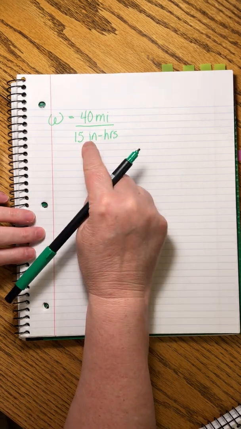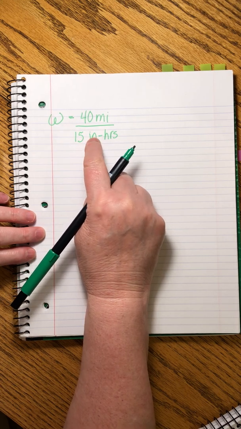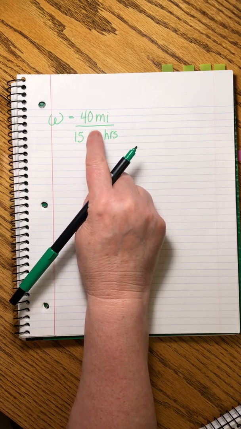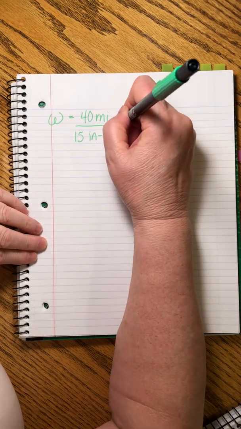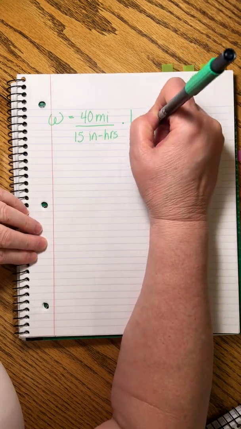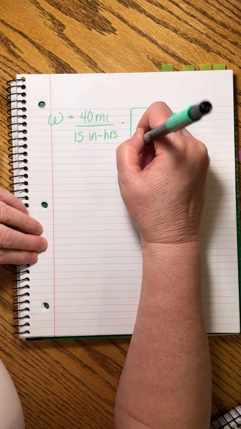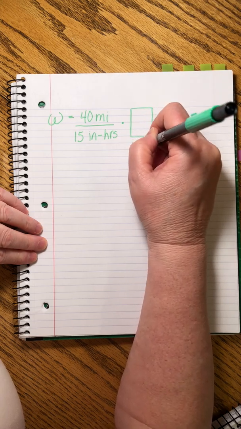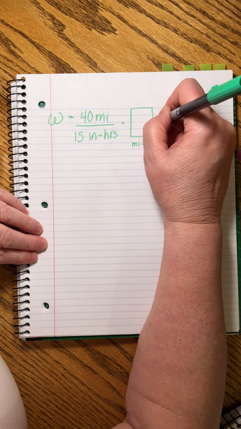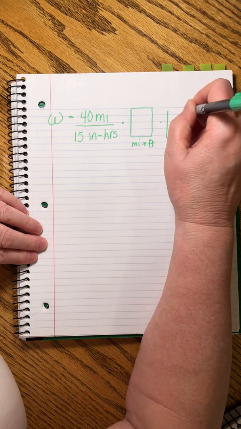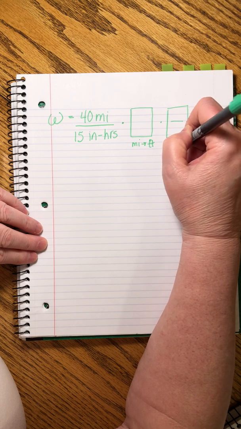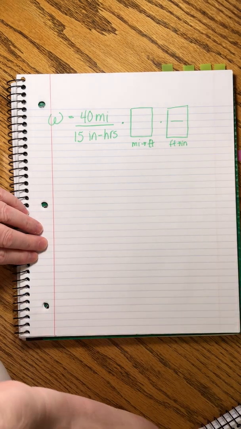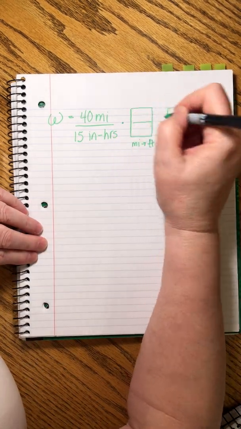Okay, so we want to convert the miles into inches is what we decided to do. You could do it either way, but let's do this. We'll go from miles to feet, and then from feet to inches. Okay, so let's do that.